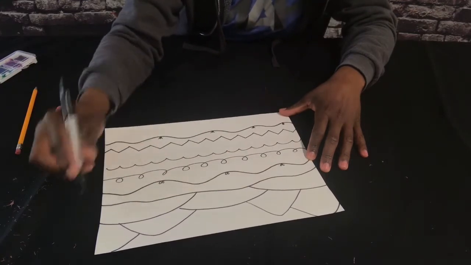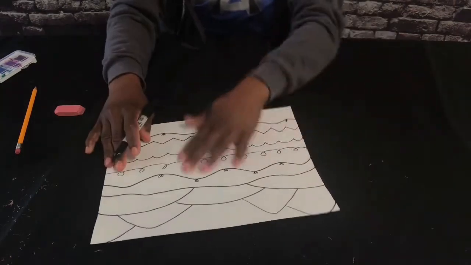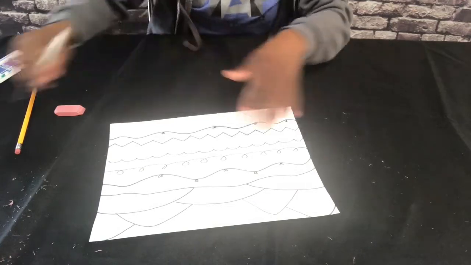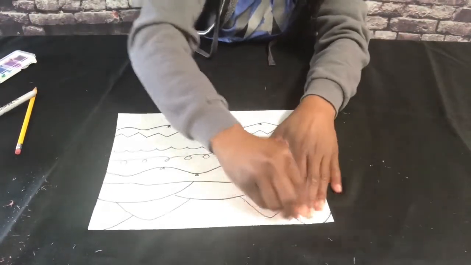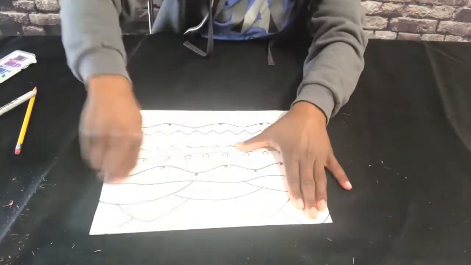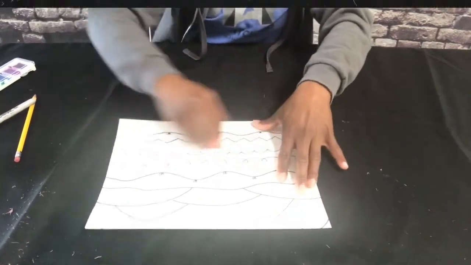Maybe a little dip. Add one up here and up here, make it to your liking. Okay? If you like it and you love it, go ahead and erase any pencil markings that you might see on your paper and get ready to paint.